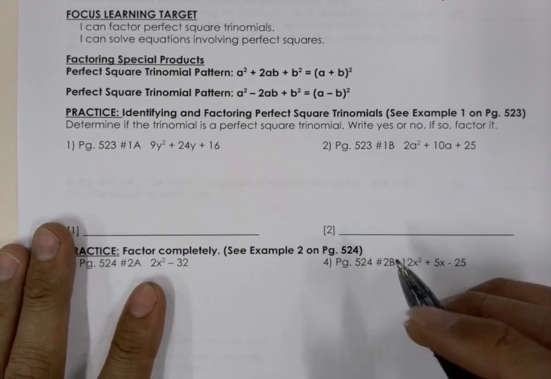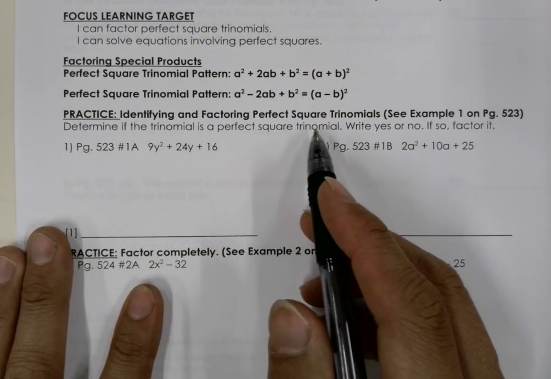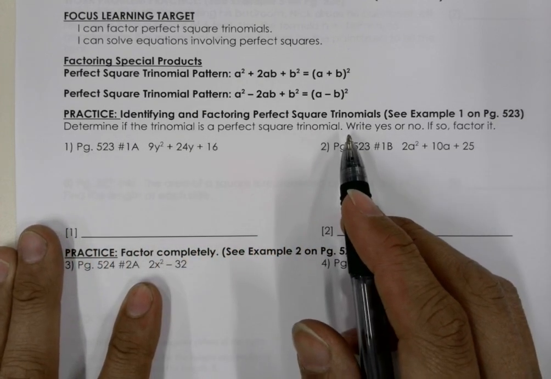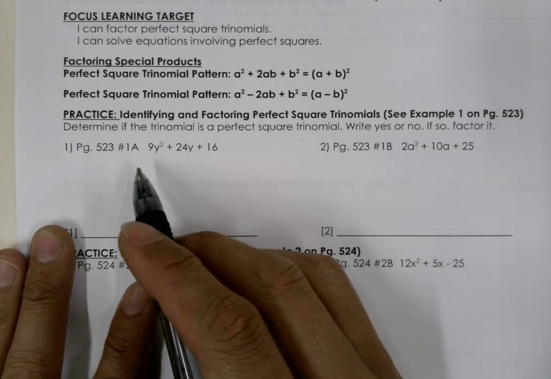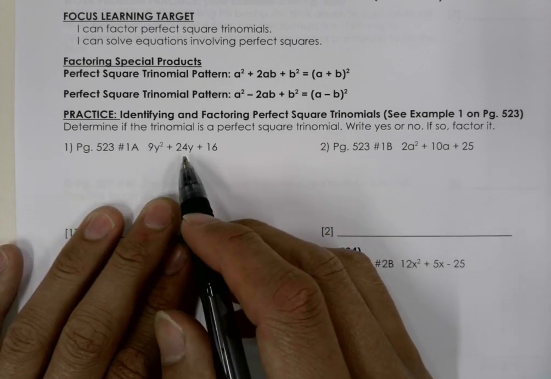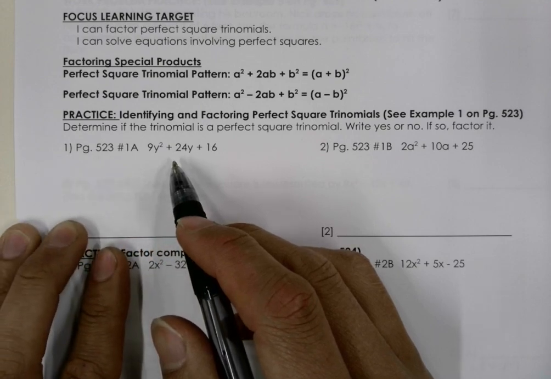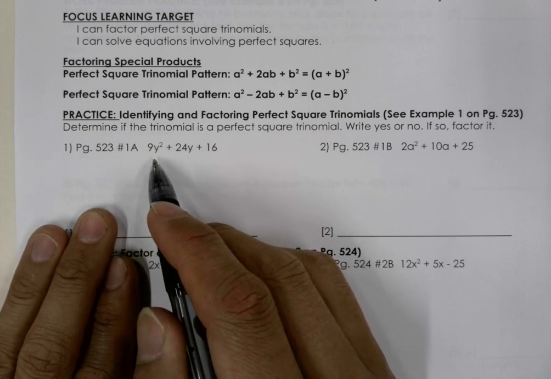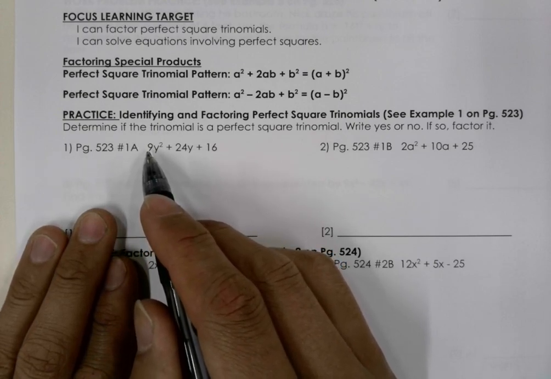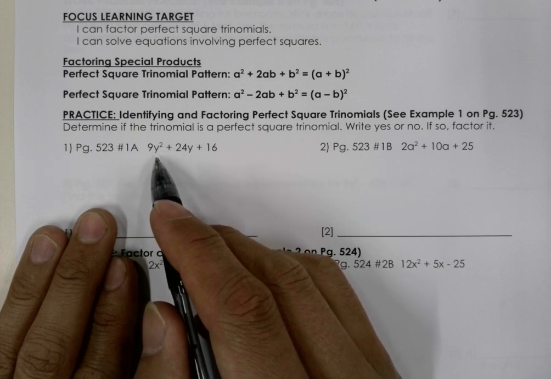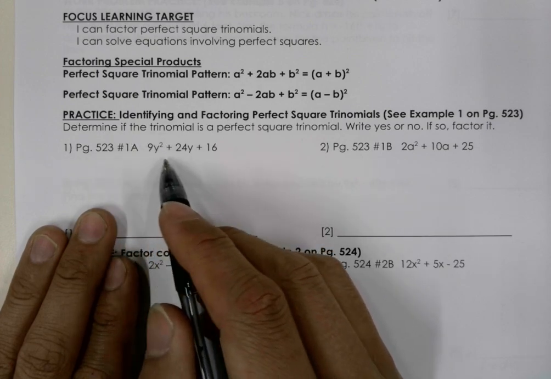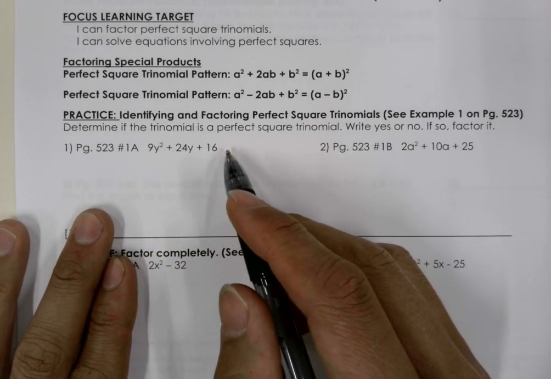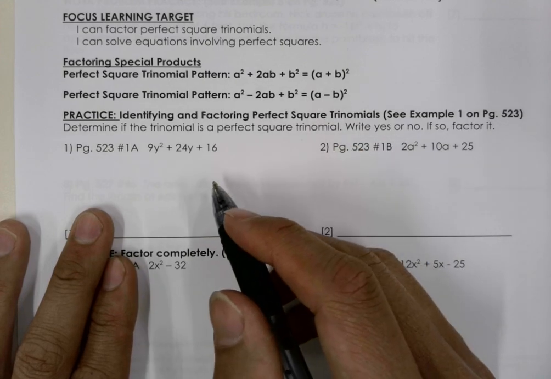So let's go ahead and identify and factor perfect square trinomials. So here we're going to determine if the trinomial is a perfect square, and if so, we'll factor it. And so how do we determine if this trinomial is a perfect square? Well, we'll look at the first term, and it is a perfect square, right? 9 has a square root of 3, and y squared has a square root of y, so 3y squared would be 9y squared. 16 is also a perfect square. It's 4 times 4. Right?